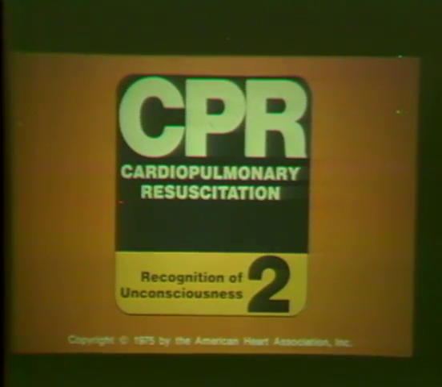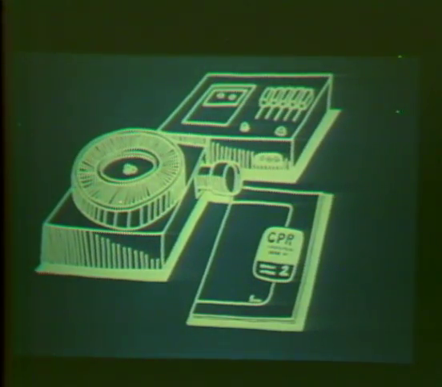Resuscitation, CPR. This tape program accompanies workbook number 2, Recognition of Unconsciousness. It is part of a series of programs to help you learn CPR procedures for adult victims. This program has information for you on slides, audio tape, and a workbook.